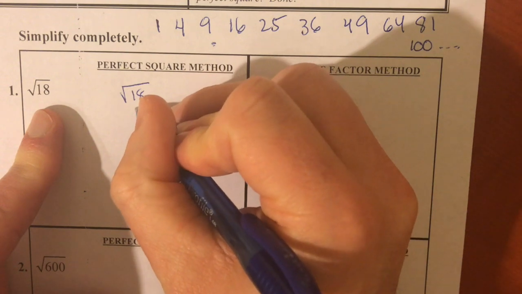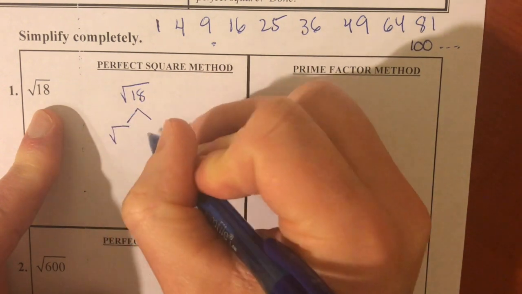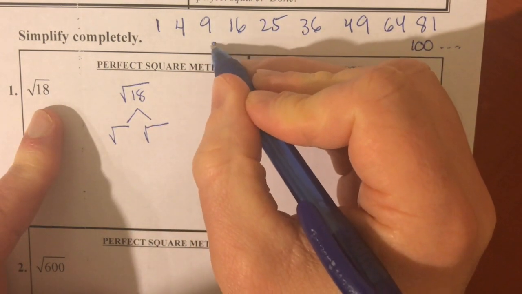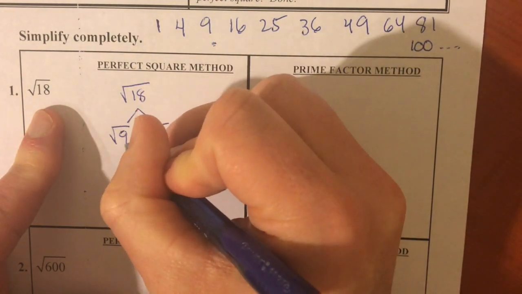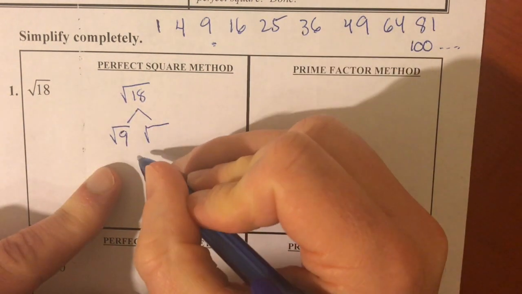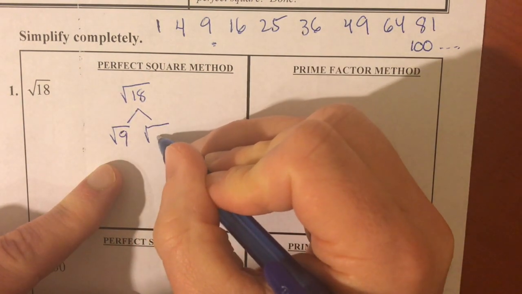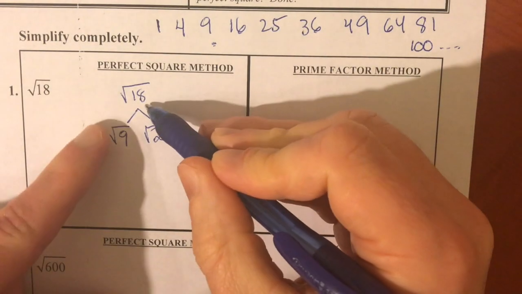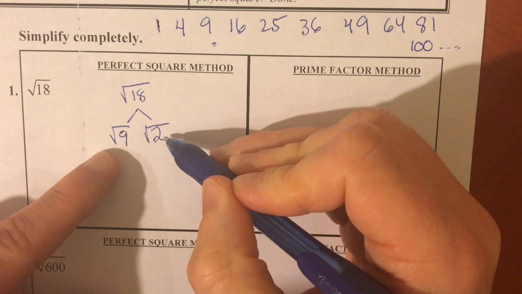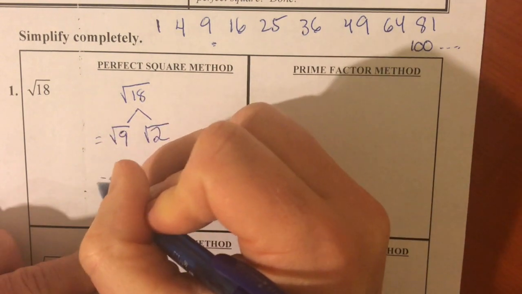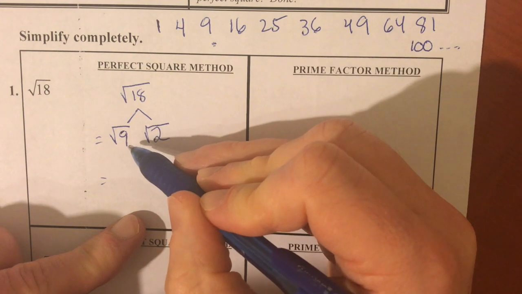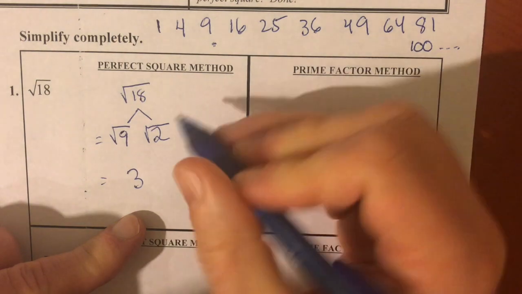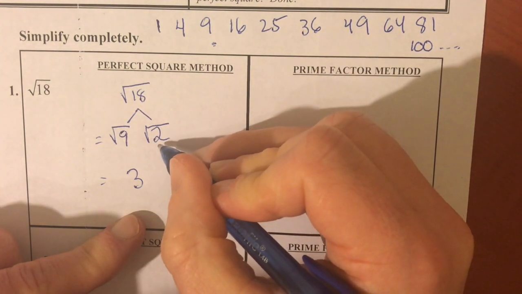So what I'm going to do, I'm going to break it down into two separate radicals, two separate square roots, and I'm going to put the perfect square as the first one. That's the one I'm going to do something with. Now, so it's root 9, and 9 times what gives you 18? 2. So I've just broken this down into root 9 times root 2. And now, if this is a perfect square, well, then take its square root. What's the square root of 9? 3.